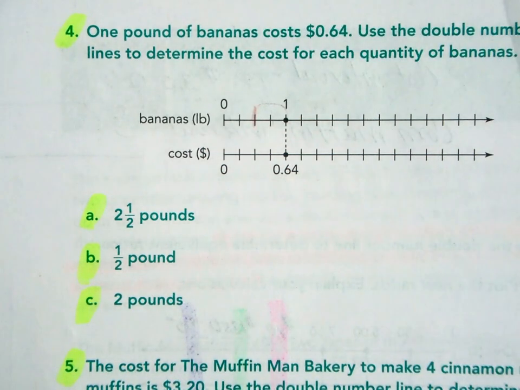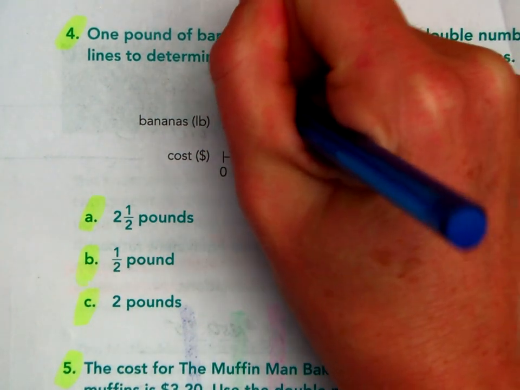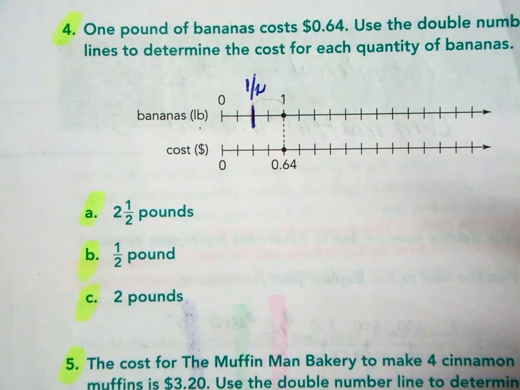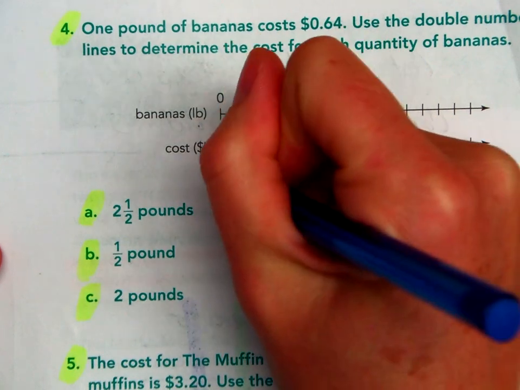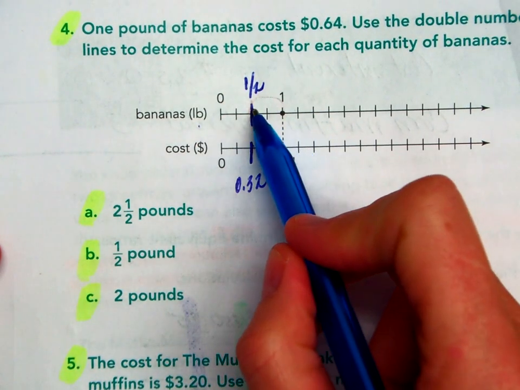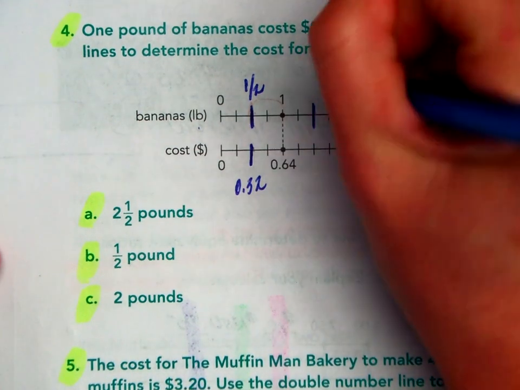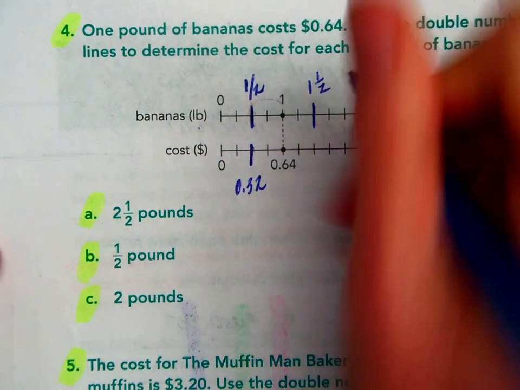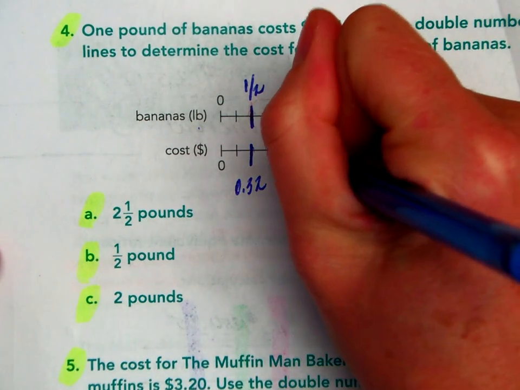I want to go ahead and add that. I'm going to annotate that with some pen. So this is my half mark. If I had half a pound of banana, because they're measured in pounds here, that means I cut 64 cents in half, would be 32 cents. Now I know what 1 is worth. Now I know what 1/2 is worth. I have enough information to figure out 1 1/2 if I wanted to, because I would add 64 cents to 32 cents, and I would get 96 cents.